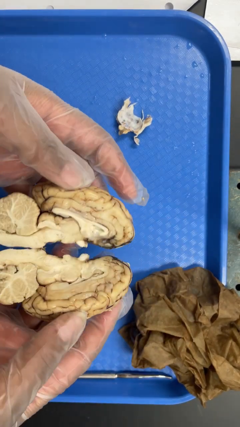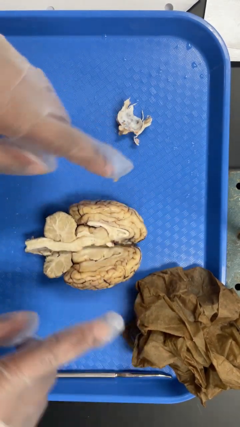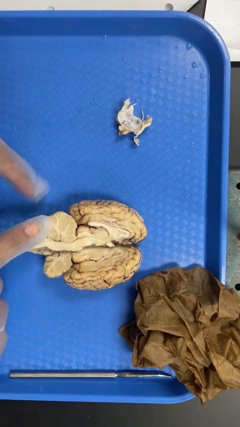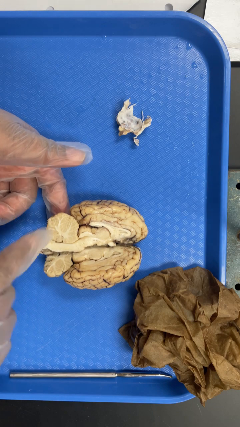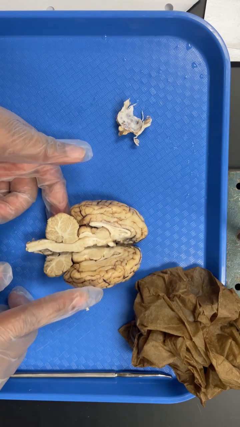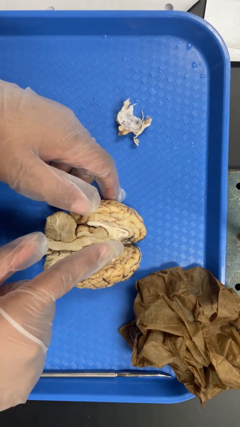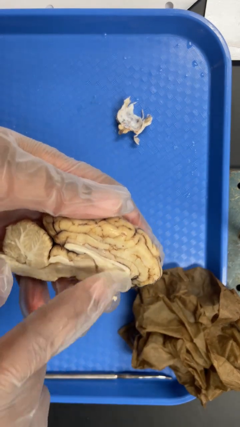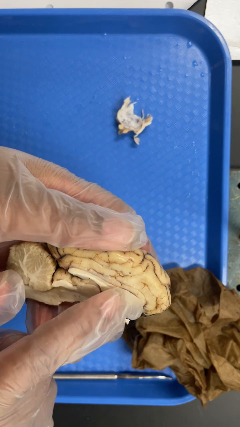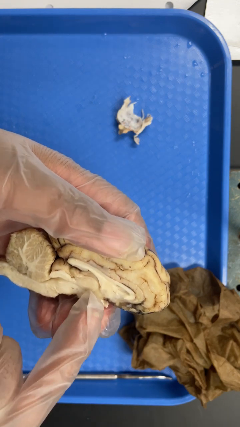And then if we open it up, so cerebrum, cerebellum, these are your arbor vitae. They look like trees. And then this would be your lateral ventricle.